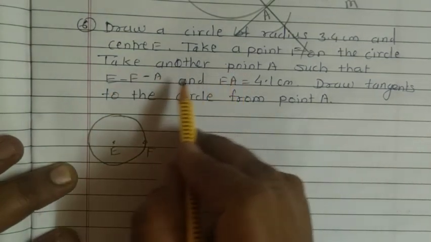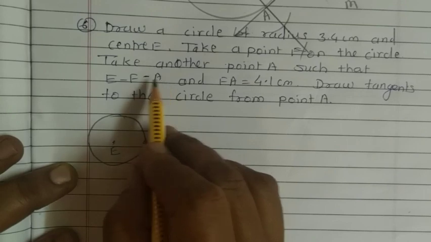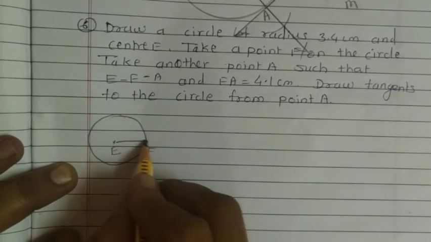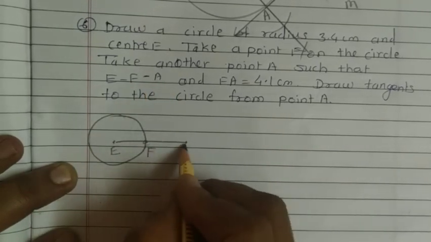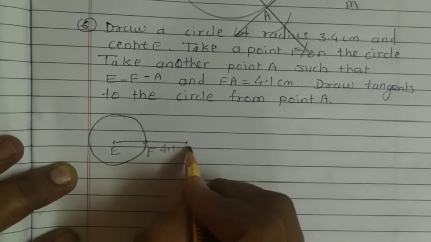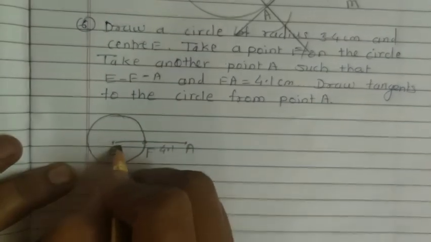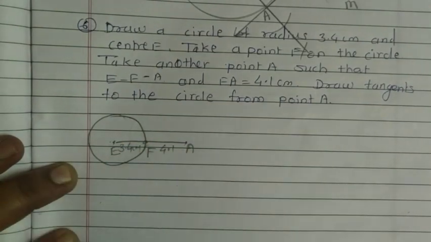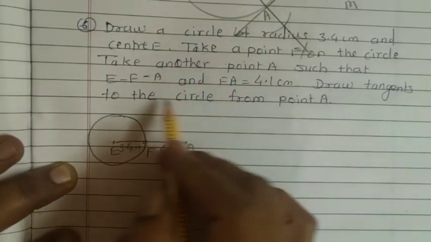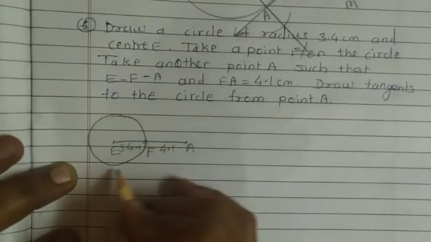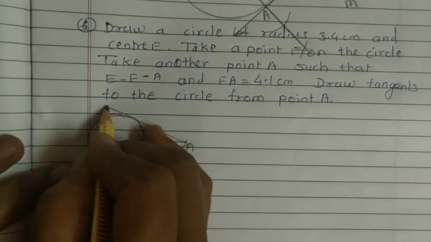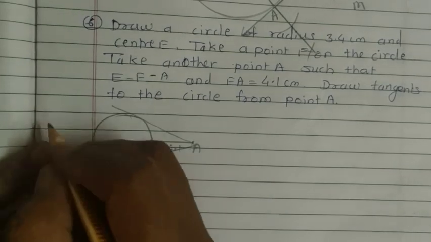Another point A such that EFA, which means we have to draw A onward such that this FA distance is 4.1 cm, and this radius was already given as 3.4 cm. And now we have to draw tangents through this point A. These will be the tangents, and this is also a rough figure.